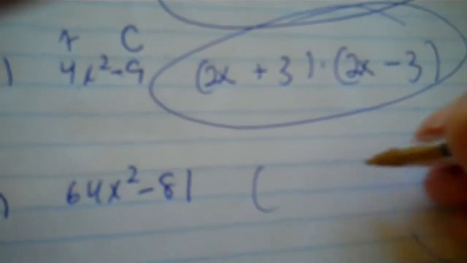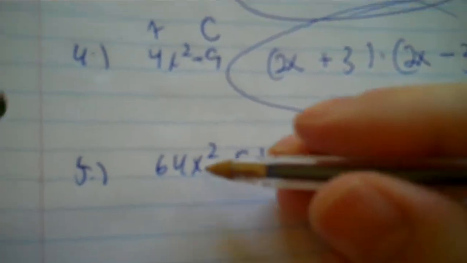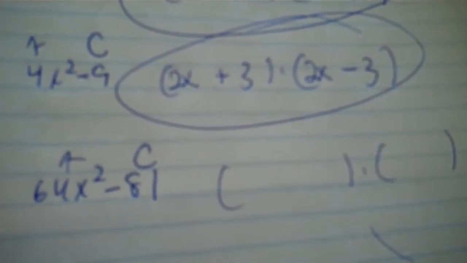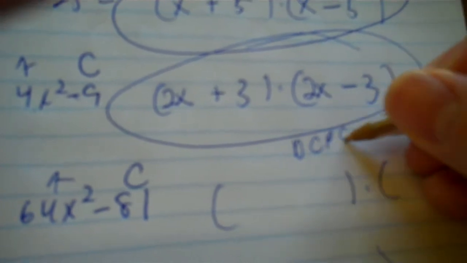Okay, number 5, 64x to the second minus 81. So, that's an a, that's a c. To factor an AC, not solve the equation, but write it into the 2 parentheses, you'd see if you have a difference of perfect squares.